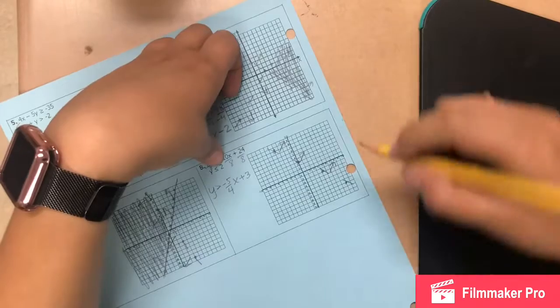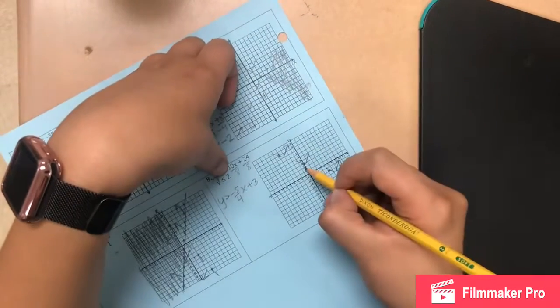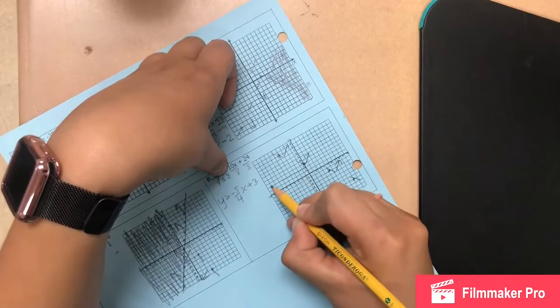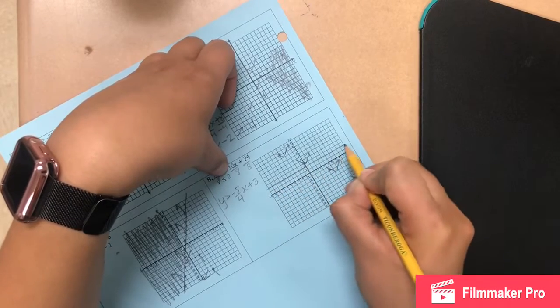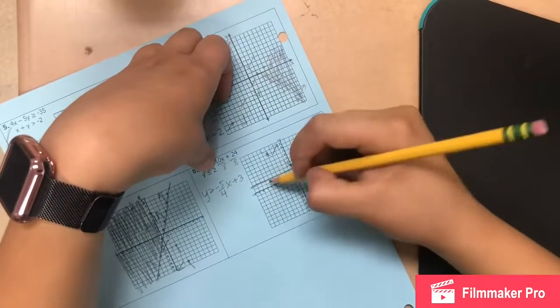The second equation is y is less than or equal to 2. So where y is 2 is on the y-axis. It's going to be a horizontal line. It is solid because it's less than or equal to, but it's going to be below.